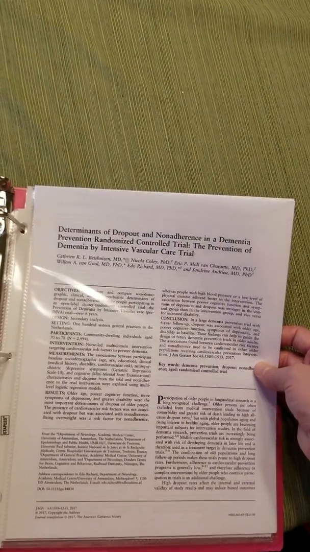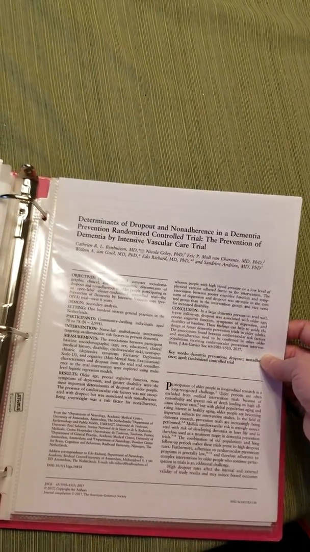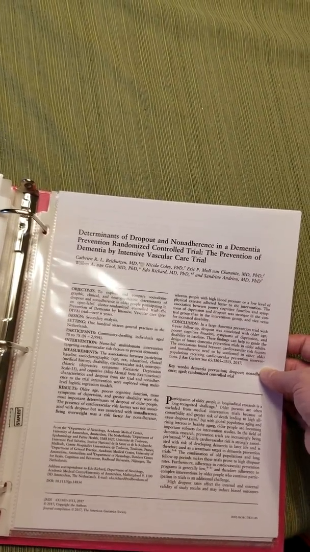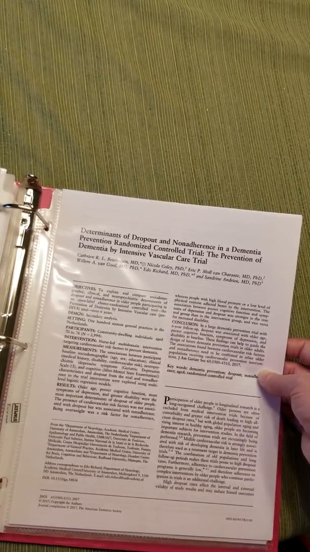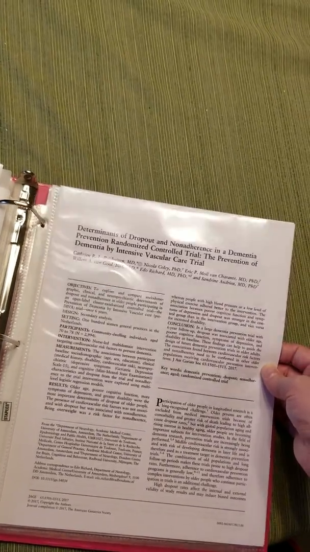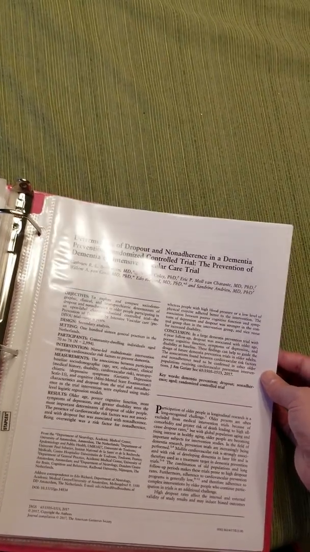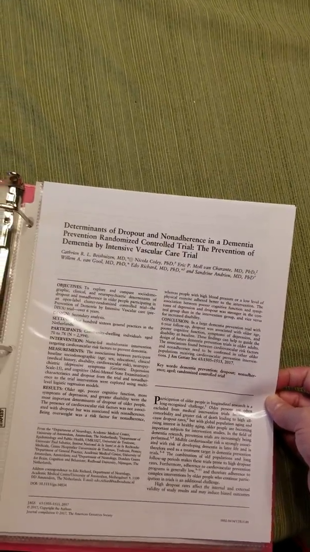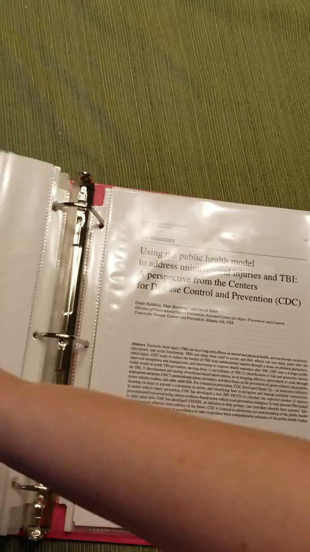So the article said that older age, poorer cognitive functions, more symptoms of depression, and greater disability were the most important determinants of dropout of older people. The presence of cardiovascular risk factors was not associated with dropout, but was associated with non-adherence. And being overweight was a risk factor for non-adherence. And then it goes on to say a few other things. So basically, they determined several factors that were associated with the dropout, and these findings can help guide the future of dementia prevention in trials with older adults.